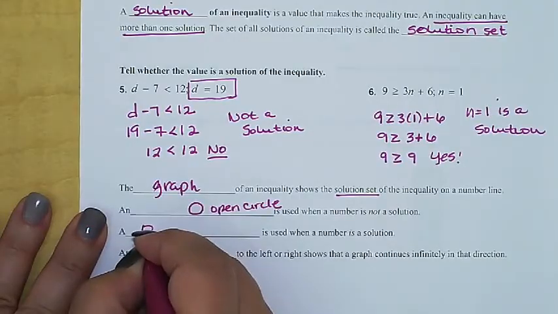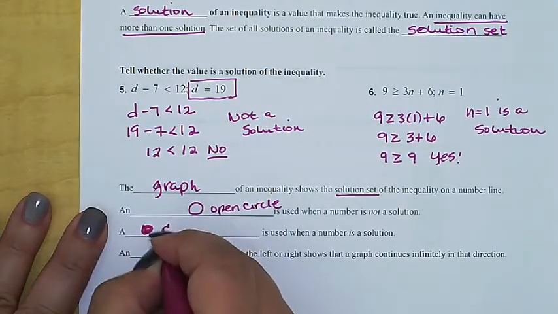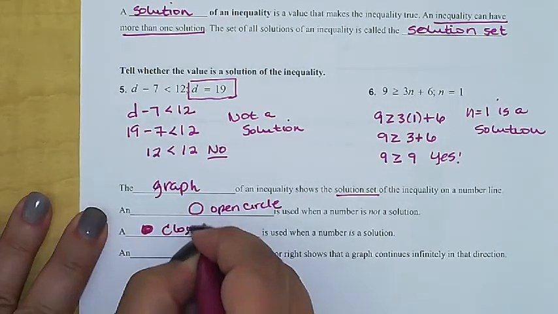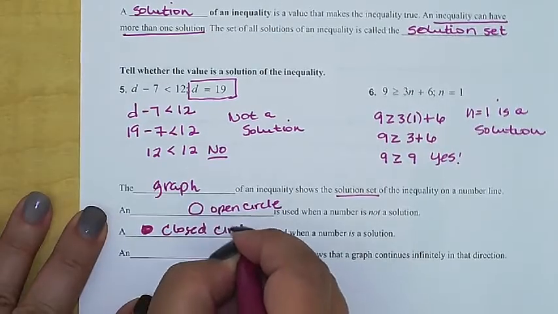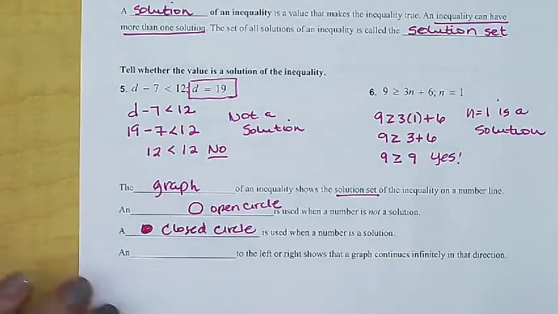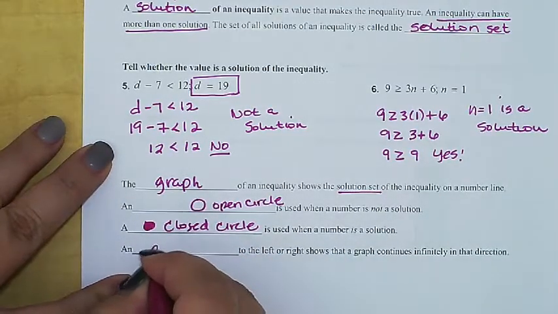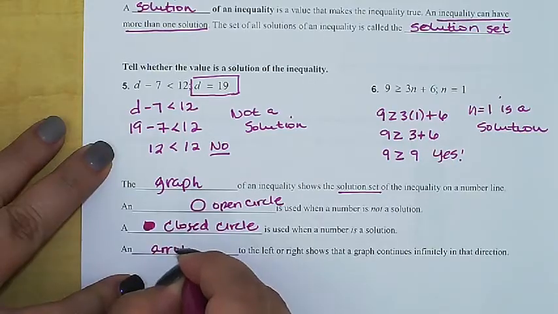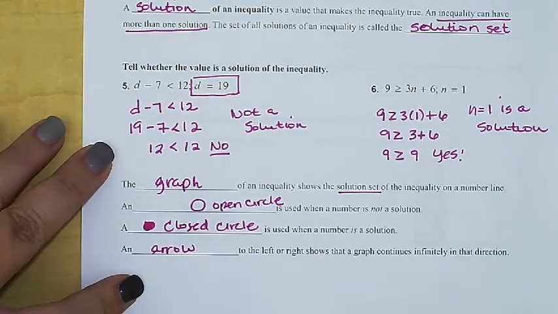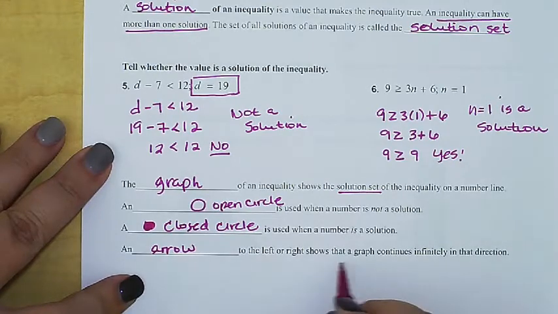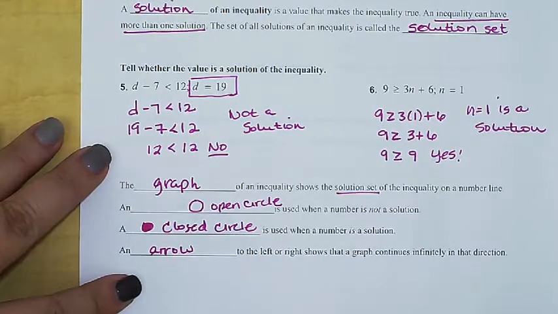And then a closed circle, like that, is used when the boundary number is a solution. Okay. And then we use the arrow to point in the direction of the rest of the solution. So an arrow to the left or to the right shows that the graph continues infinitely in that direction, right? That all of the numbers in that direction make that inequality true.